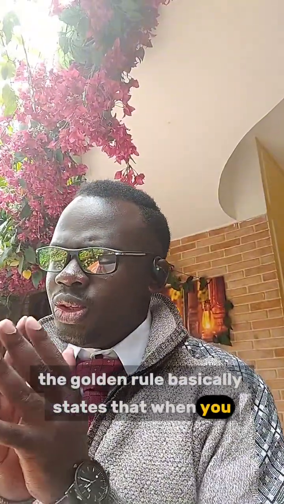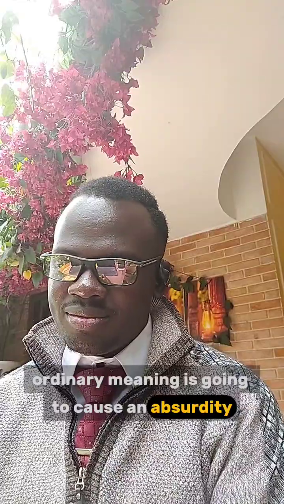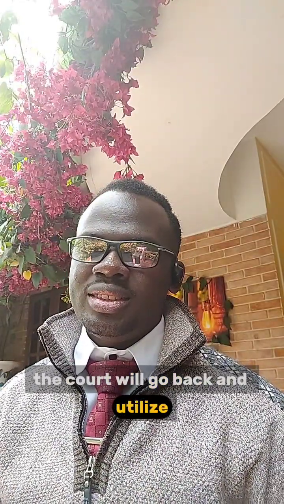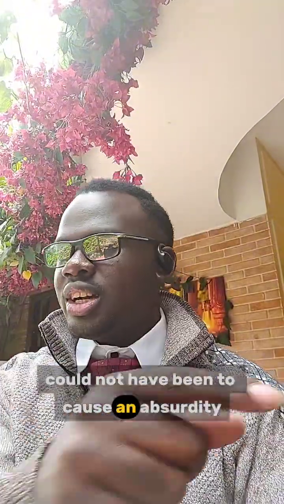Then we have the golden rule. The golden rule basically states that when giving the words their plain ordinary meaning is going to cause an absurdity, the court will go back and utilize what is justifiable in the same circumstances. The landmark case along that line is Gray versus Pearson, where a court ruled that the intention of the drafters could not have been to cause an absurdity.